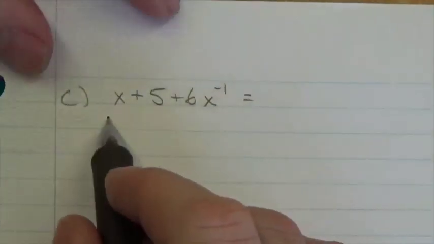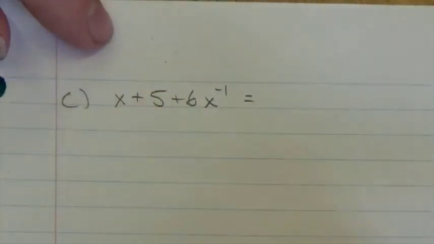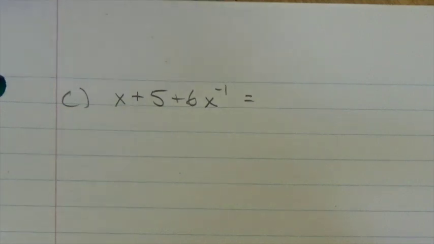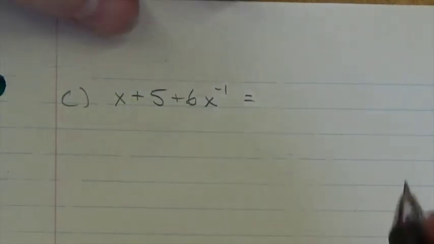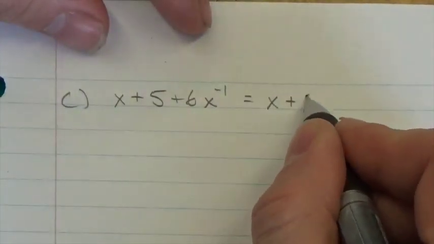Because a lot of times people will look at this and say, I'm off the hook here because there is nothing common to all three terms. Okay? Except that the rule is we're going to factor out the power with the smallest exponent. Okay? Now, watch this. I can rewrite this as x plus 5 times.